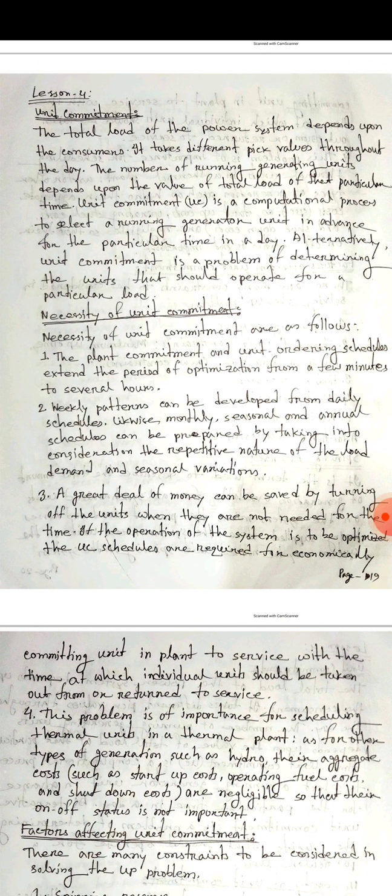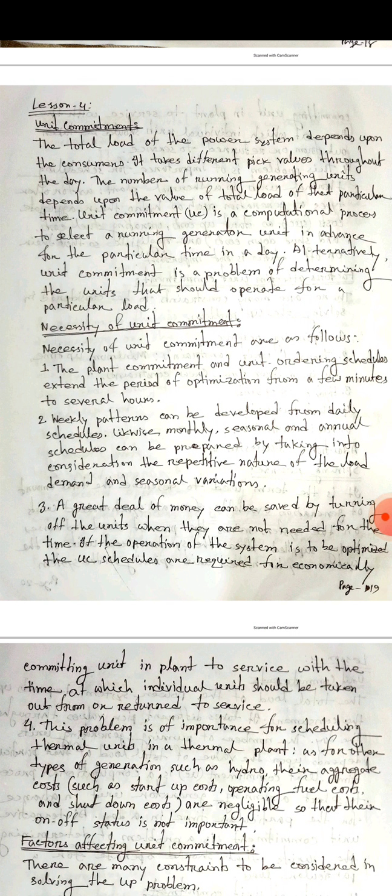The topics: necessity of unit commitment, number 1, number 2, number 3, 4.